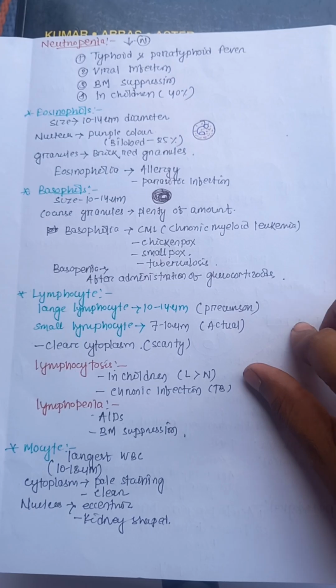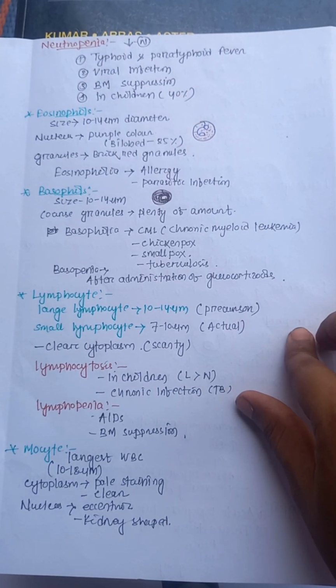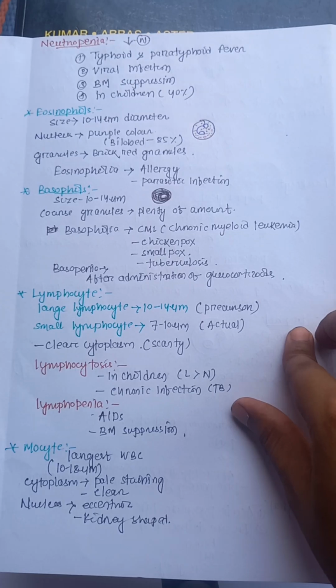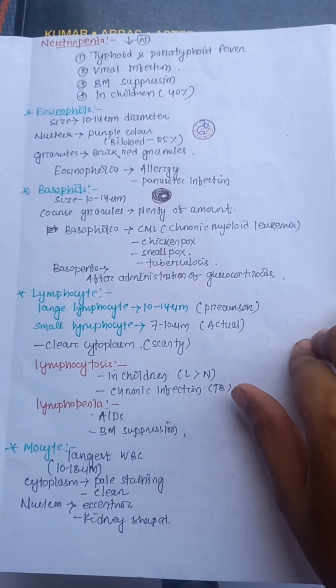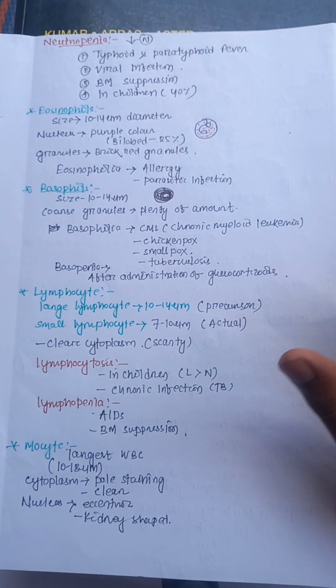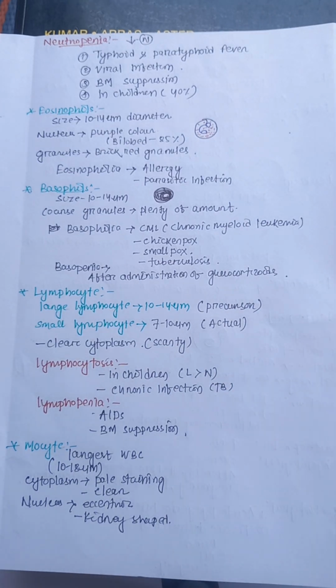And eosinophil is something like this: Greek red granules, purple color, bilobed nucleus in 85 percent, and trilobed nucleus in the last 15 percent. Okay, so that is not actually important. Remember this: eosinophil mostly increases in allergic and parasitic infections. You should memorize this. Allergy and parasitic infection are the most common causes of increased eosinophil counts.